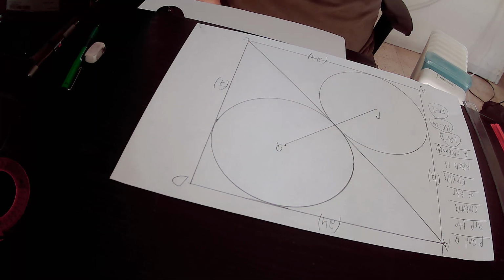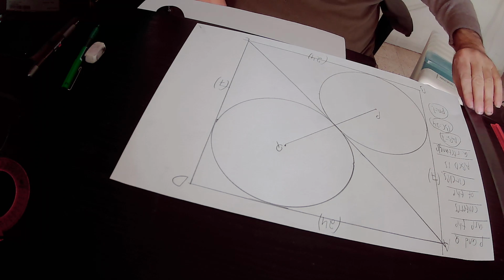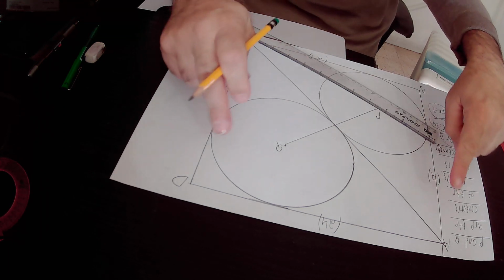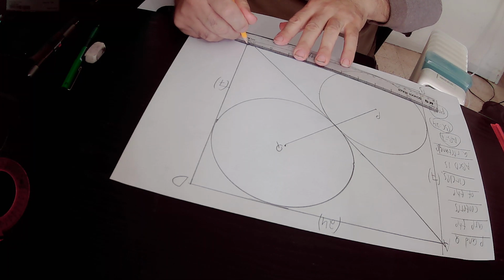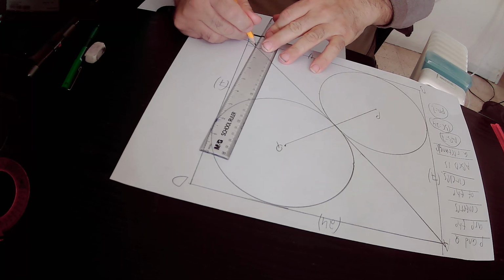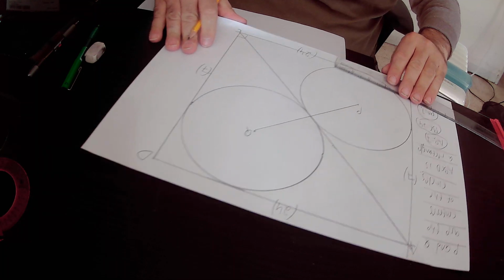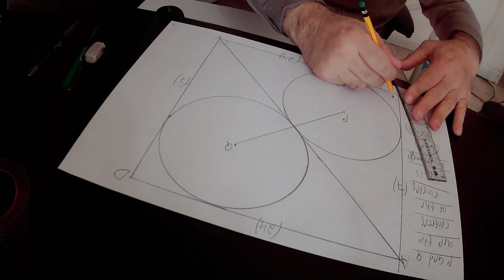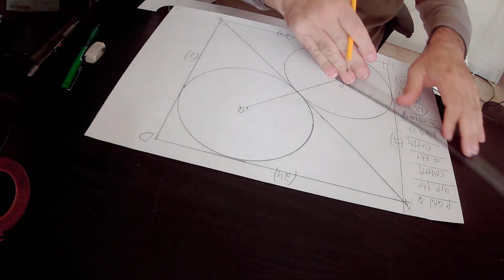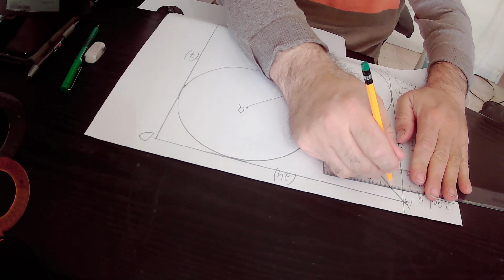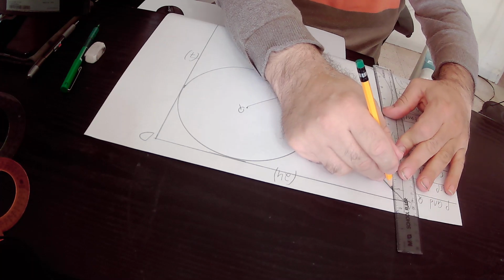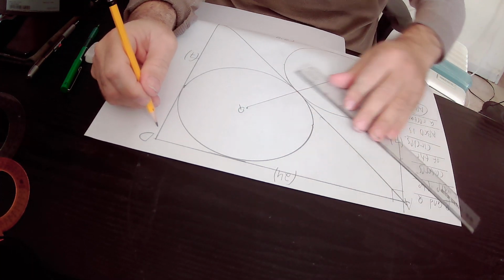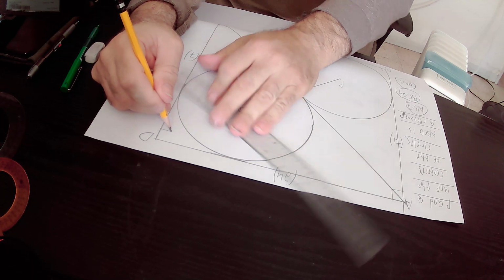Because ABCD is a rectangle, we know that all the angles inside the rectangle are right angles. So those four angles are all right angles. This angle equals 90 degrees. This angle also equals 90 degrees. This angle equals 90 degrees. And finally, this angle also equals 90 degrees.